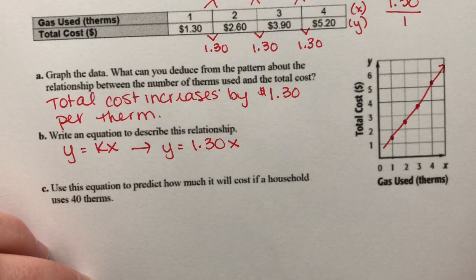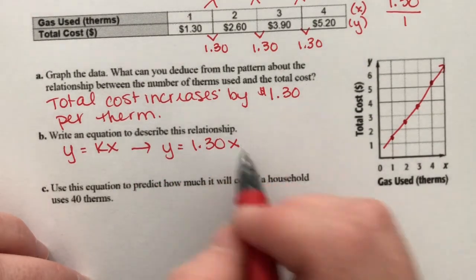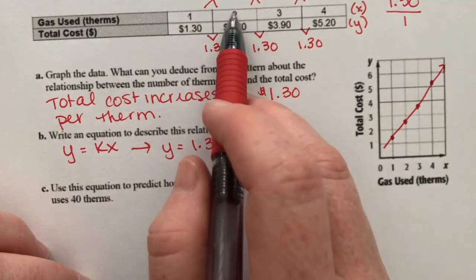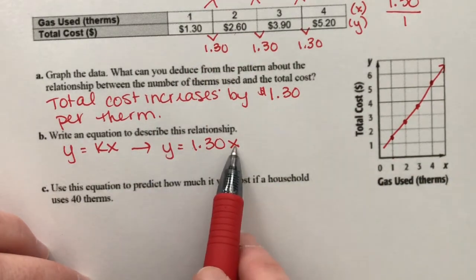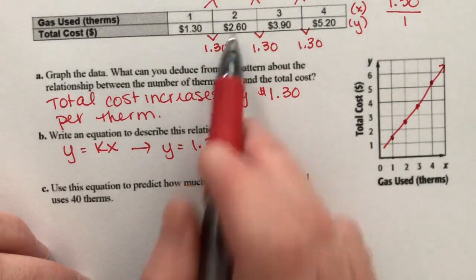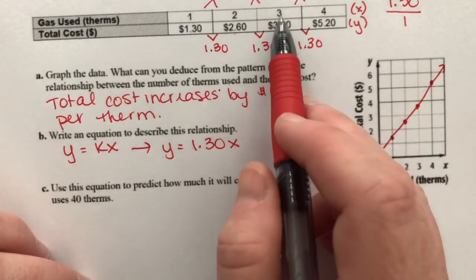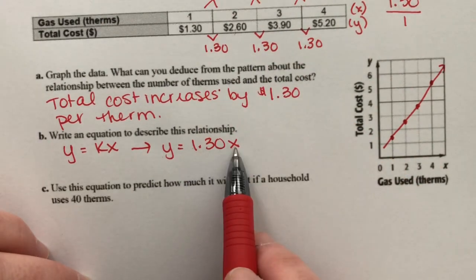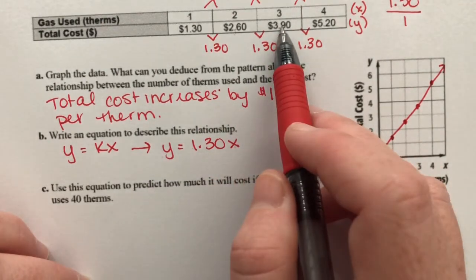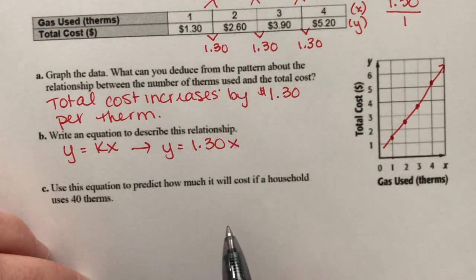And I have to make sure that there's nothing else that I'm missing in this equation. So if I plug in a 2, $1.30 times 2 would be $2.60, which is my y value. So that works. If I plugged in a 3, $1.30 times 3 is $3.90. That's here. So this is my equation.